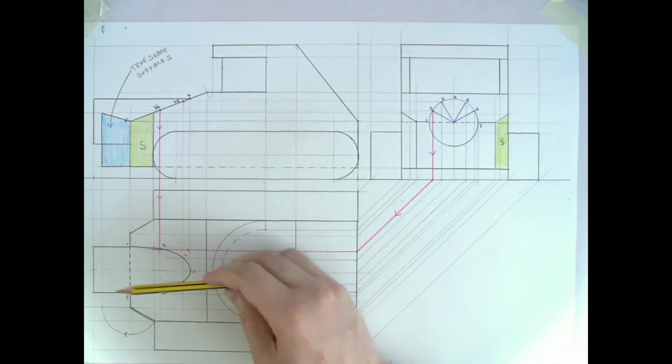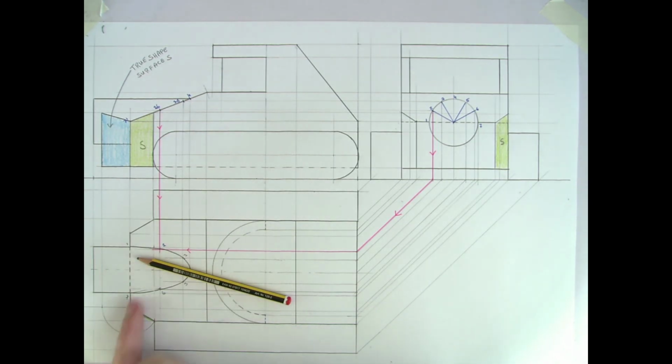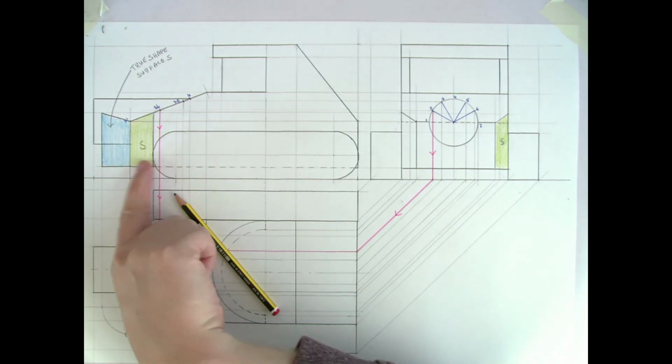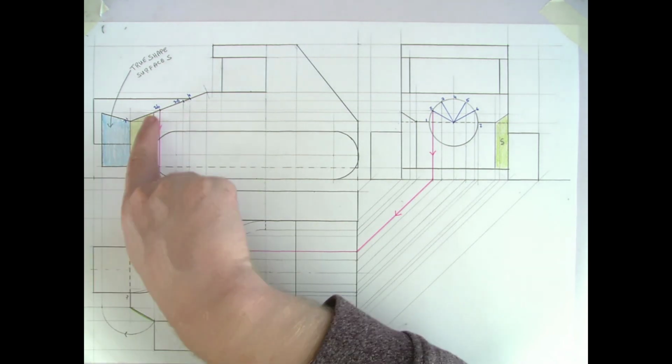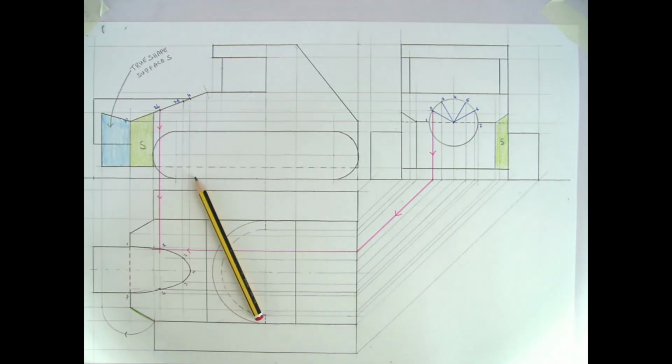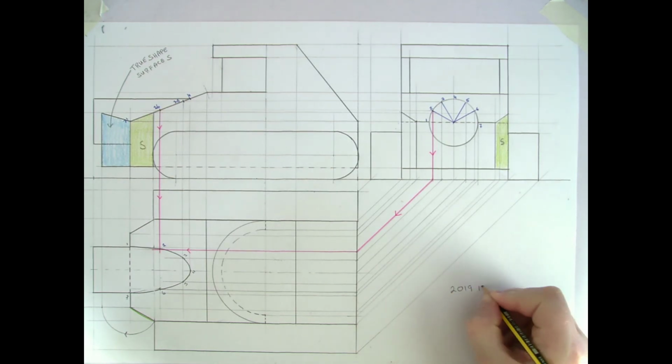Okay, so just a quick recap on what we did there. Took this, rotated around until it was horizontal, so that we're now looking straight in at the front of it, projected that up into the elevation, and brought the same points for their heights across. So this point comes across to here, this one comes across to here, and that gives me the true shape of surface S. So that completes 2019 higher level question 1.